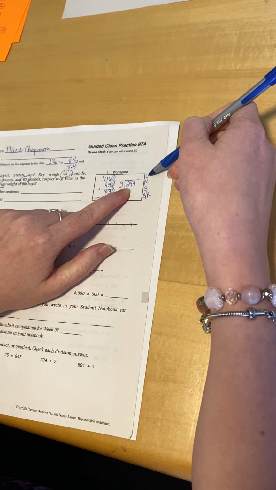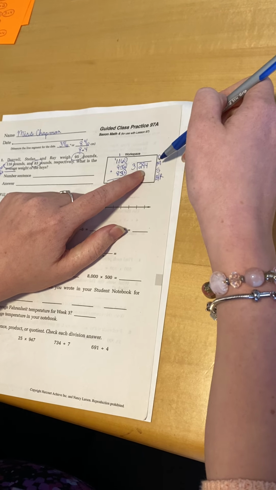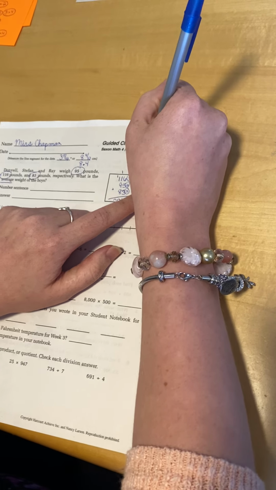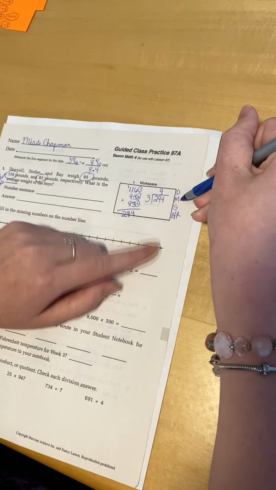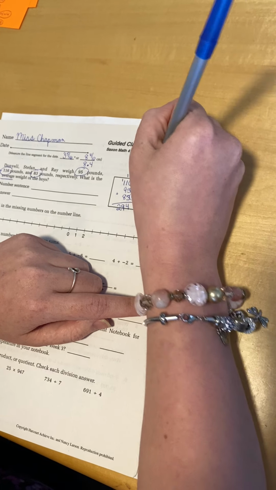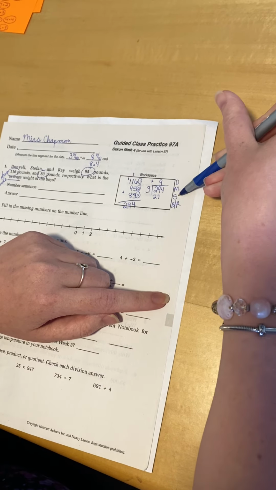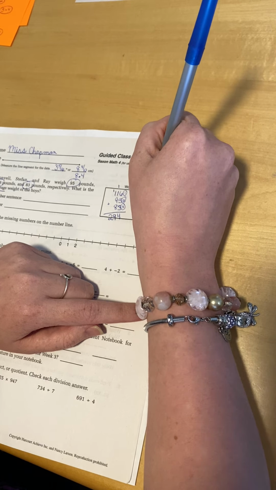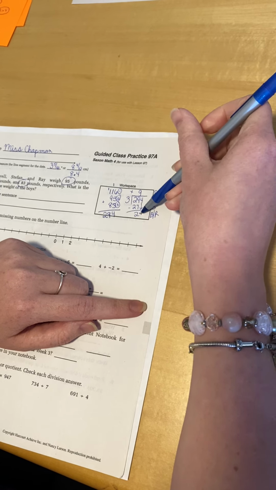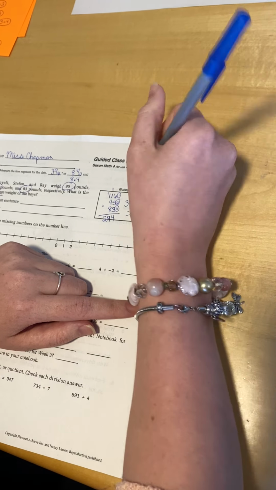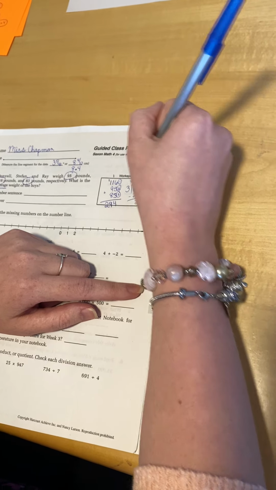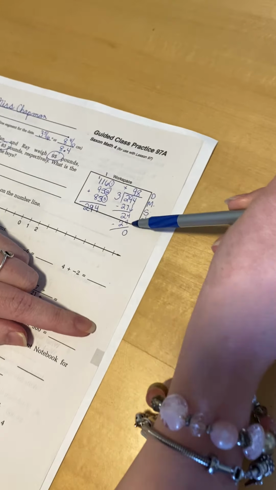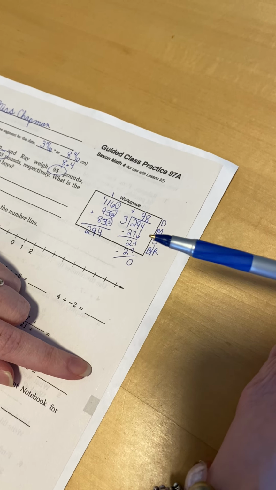2 divided by 3, I can't do that. I have to look at 29 divided by 3. I know that 3 fits into 29 9 times. Now I'm on to multiply. 9 times 3 equals 27. Now I have to subtract. 29 minus 27 equals 2. Bring down my 4. 24 divided by 3 equals 8. 8 times 3 equals 24. I subtract and got 0. There's nothing left to bring down, and there's no remainder since it's a 0.